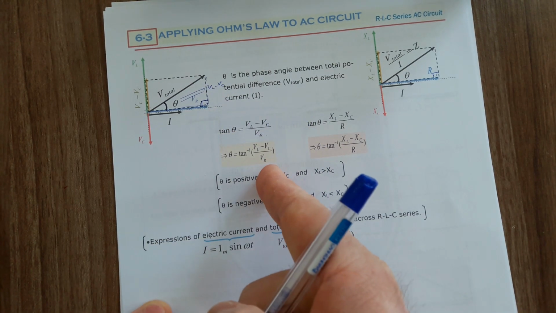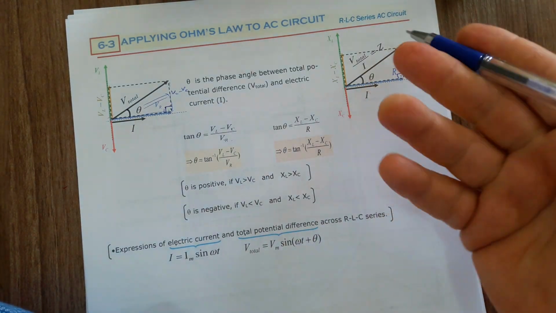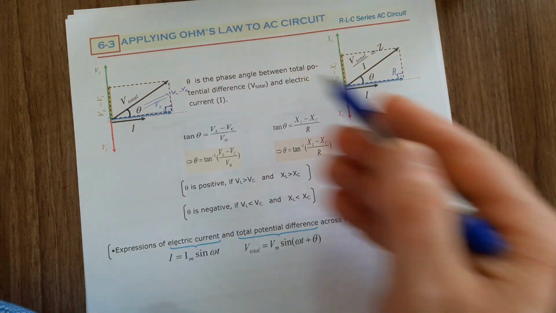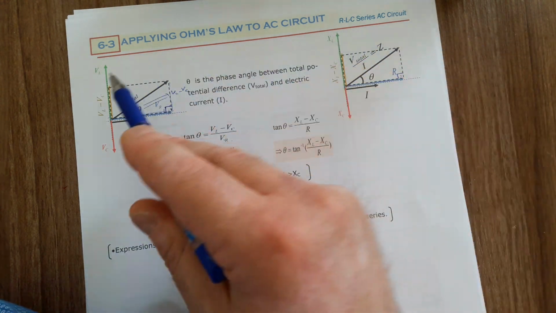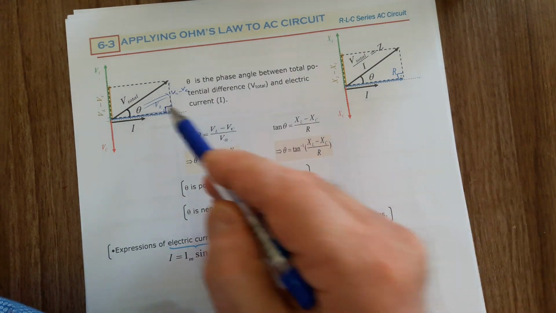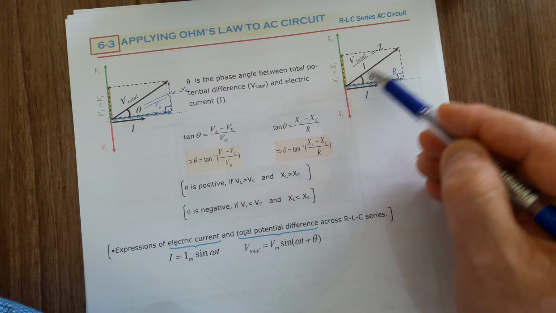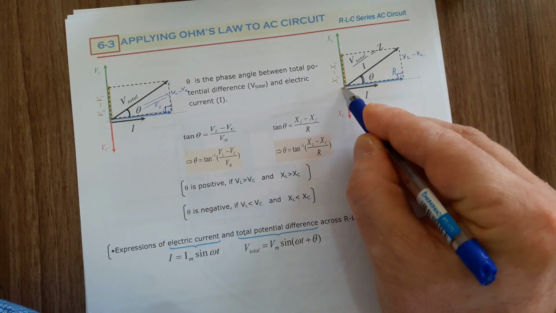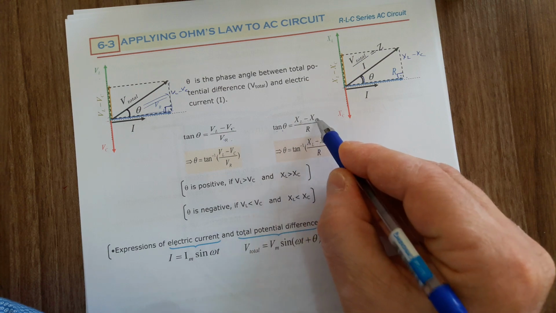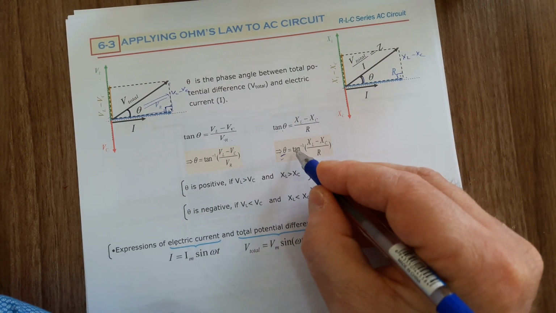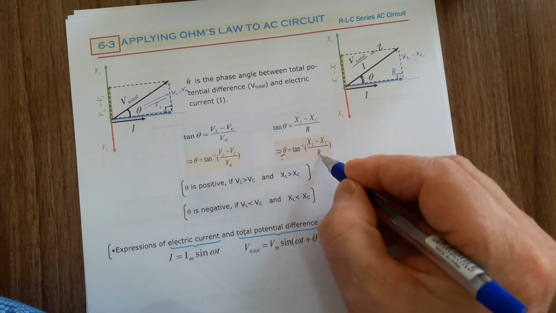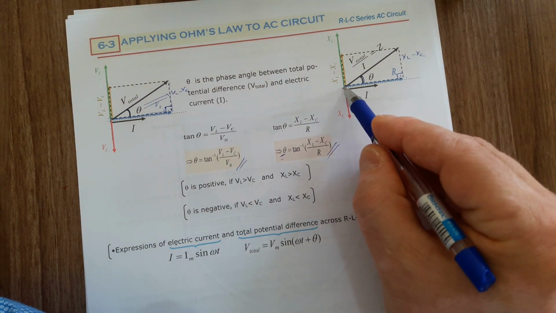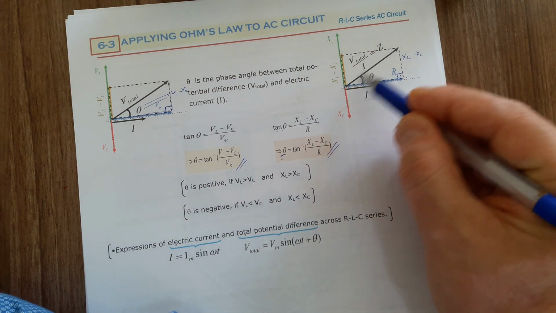We can get it from potential differences, but one more way, we can use the phasor diagram of XL, XC, Z and R. It's exactly the same diagram, only instead of VL we will write XL, instead of VC we will write XC, instead of VR we will write R, instead of V total we will write Z. So again, tangent theta is the opposite side, XL minus XC, divided by the adjacent side, which is R. To get theta, take the inverse tangent of XL minus XC divided by R. This is the second equation to get the phase angle difference between the electric current and potential difference, or between the total impedance and resistor.